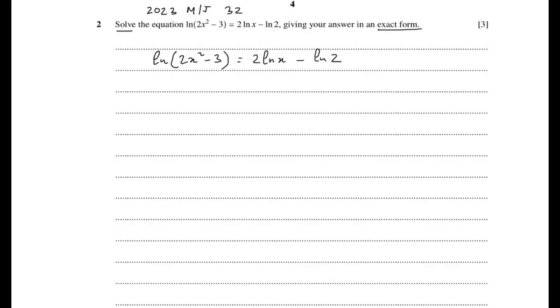Since we're solving for x, I'm going to first take all the x terms to one side, and then simplify it. So ln(2x squared minus 3) minus 2 log x is equal to minus ln of 2.